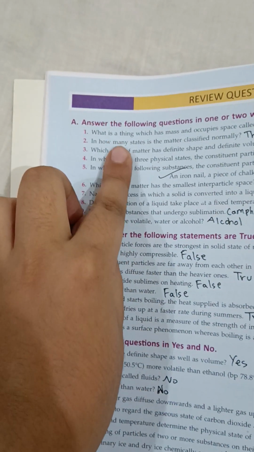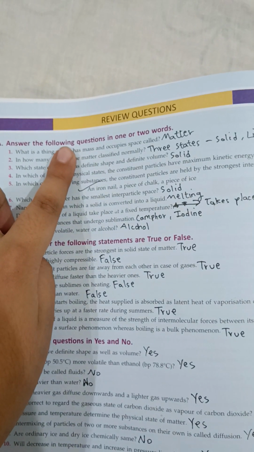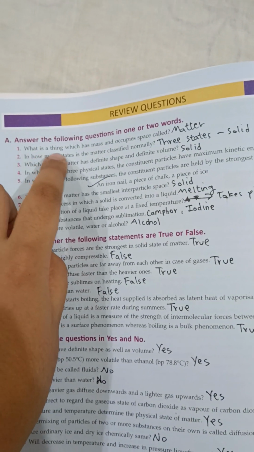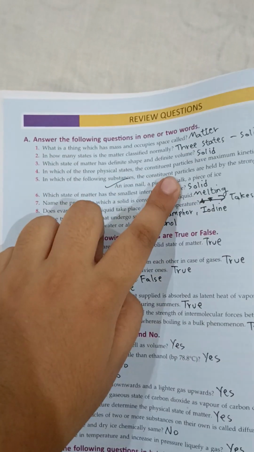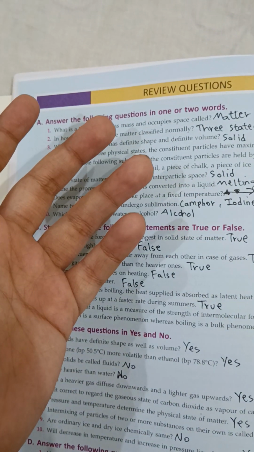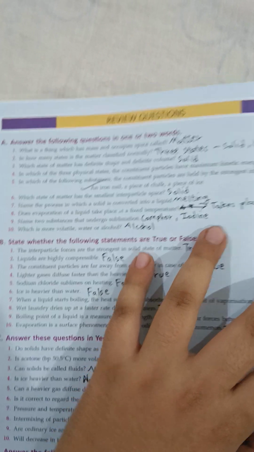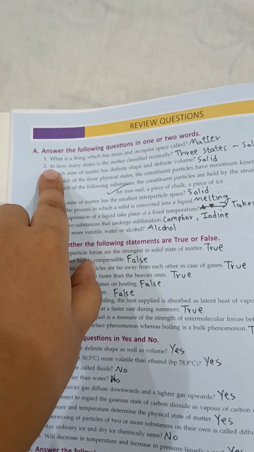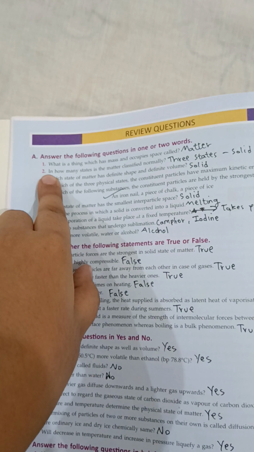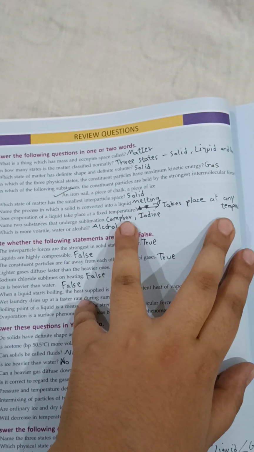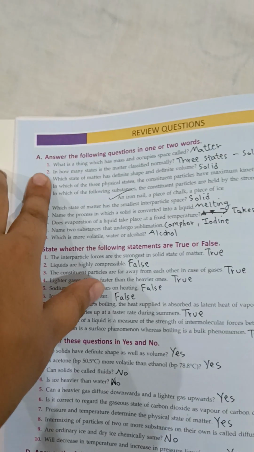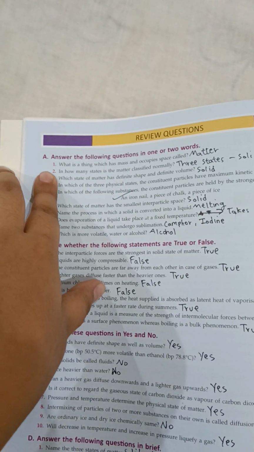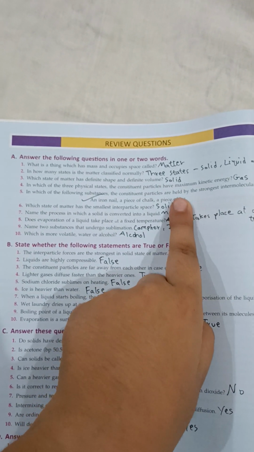Answer the following questions in one or two words. What is a thing which has mass and occupies space called? As I told you, if you haven't seen my introduction video, just see it. So the answer is matter. Second, in how many states is matter classified normally? There are 3 states of matter: solid, liquid and gas. Third, which state of matter has definite shape and definite volume? Here we know definite shape, definite volume, it's solid.